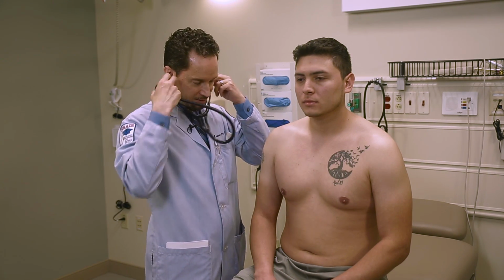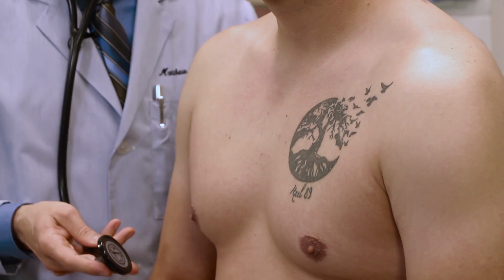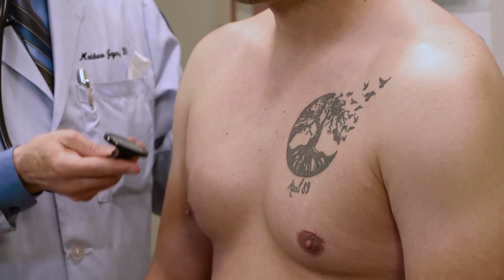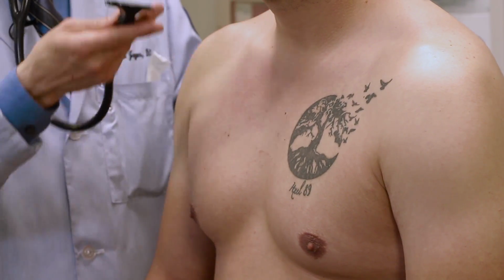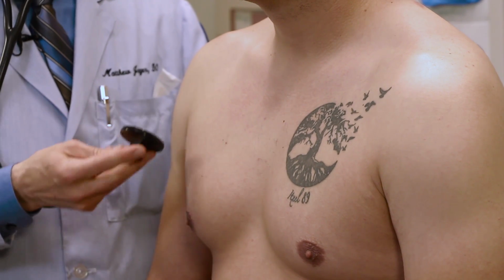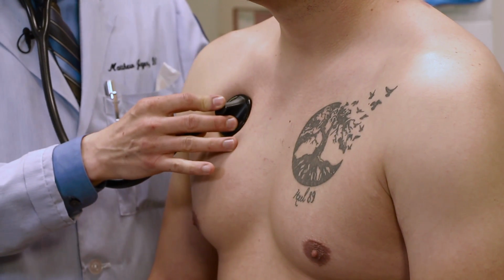So sometimes it takes a little instruction. Let them know that the stethoscope may be cold. If they start to feel lightheaded, they should let you know. So go ahead and deep breath in and out of your mouth for me.